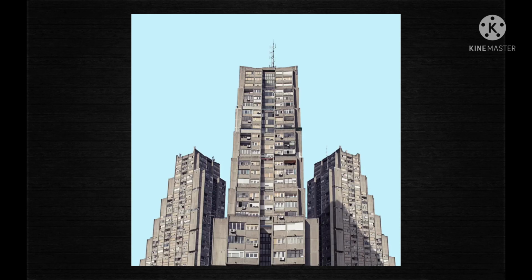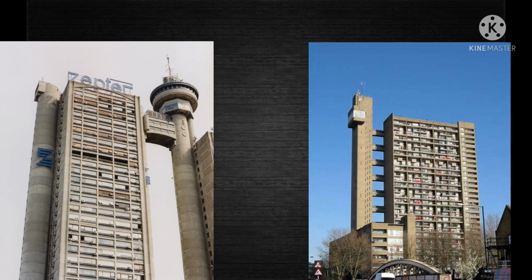One good example is Rudo. That's the name, Rudo, or the Eastern City Gate, not to be confused with the Western City Gate, which is what people are slightly more familiar with, which is like the tower. It kind of looks like the Trellick Tower in the United Kingdom. But let's move on to modernism, and also postmodernism as well.